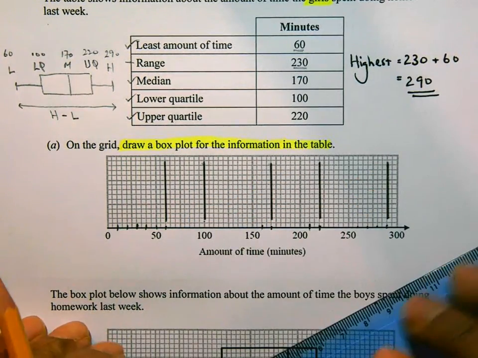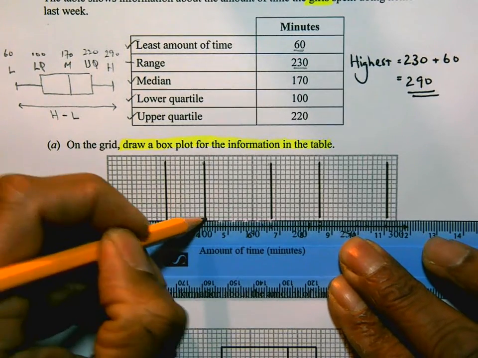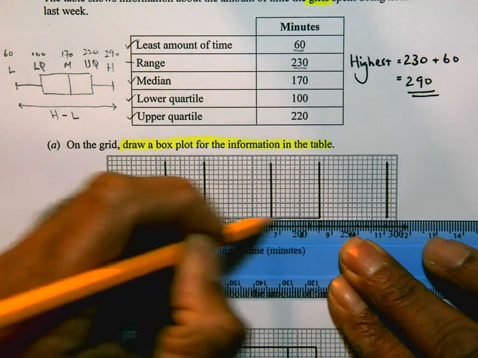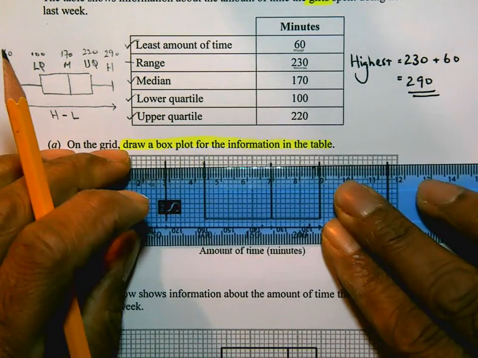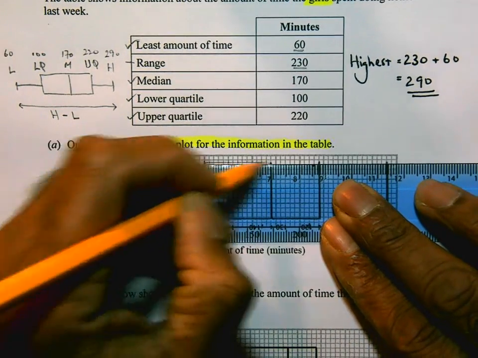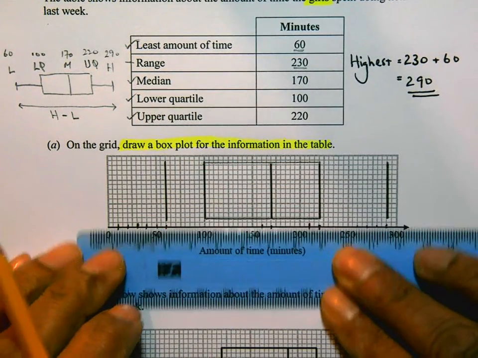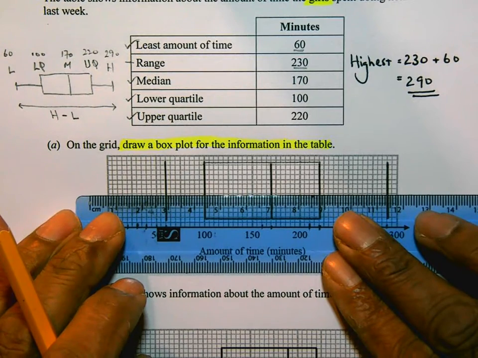And now I just need to connect it up to show my box plot. 3 in the middle. There's my box. And the whiskers are the 2 lines going out on either side.